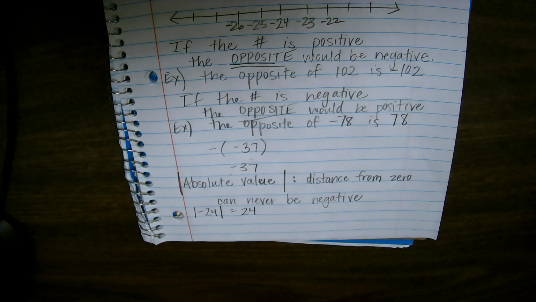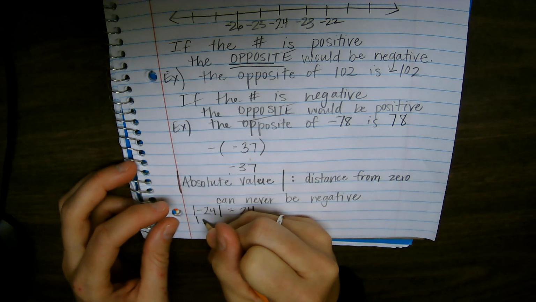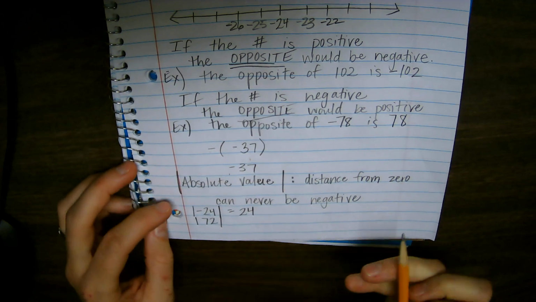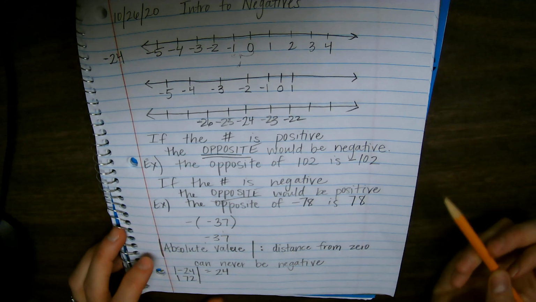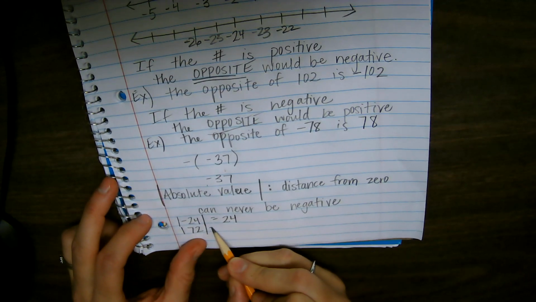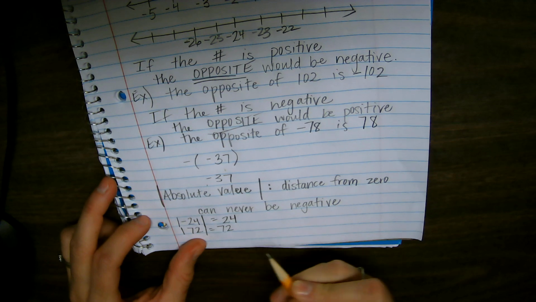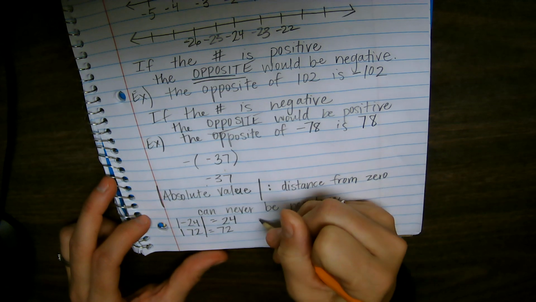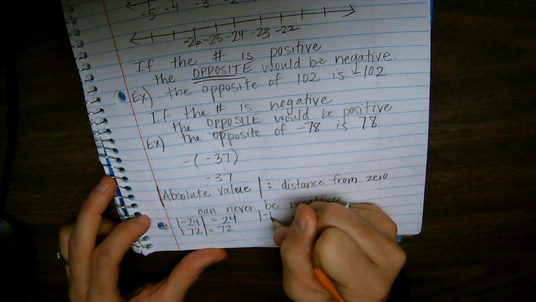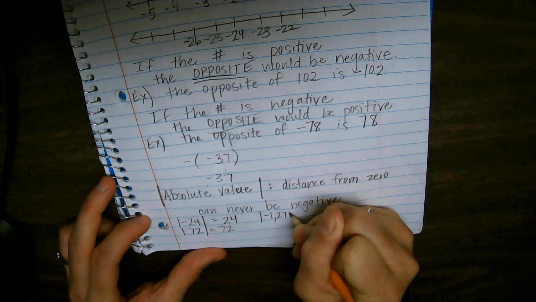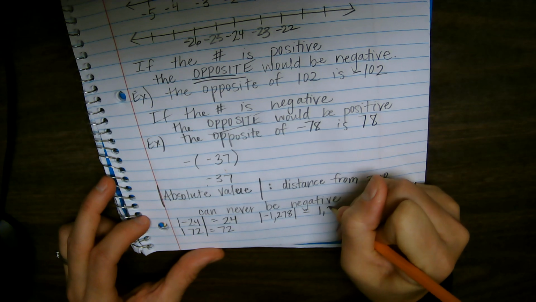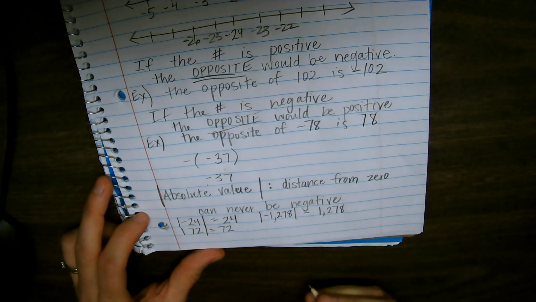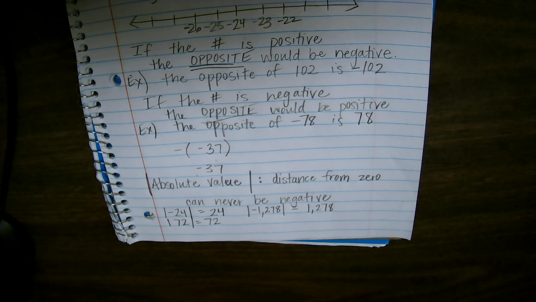Oh man, I just looked over and noticed that that's one of your problems. So the absolute value of 72 on the number line will be like way over here, right? It's still 72 places from 0. Okay, so if I asked you the absolute value of negative 1,278, it would simply be 1,278, the distance of that number from 0 on the number line.